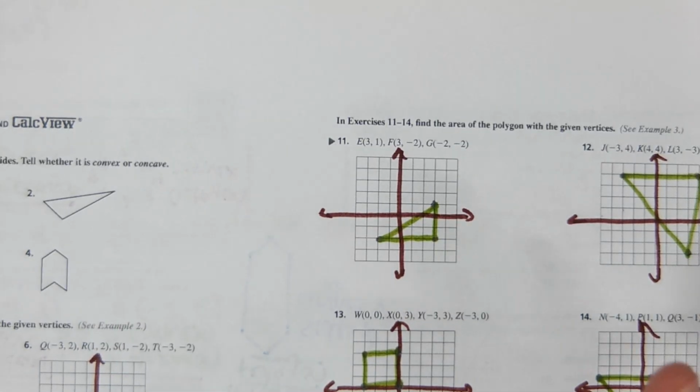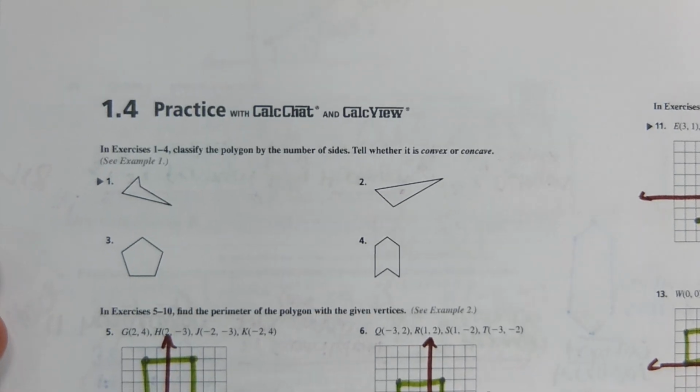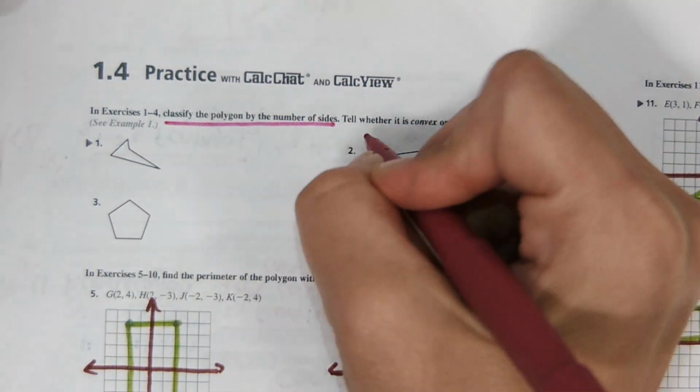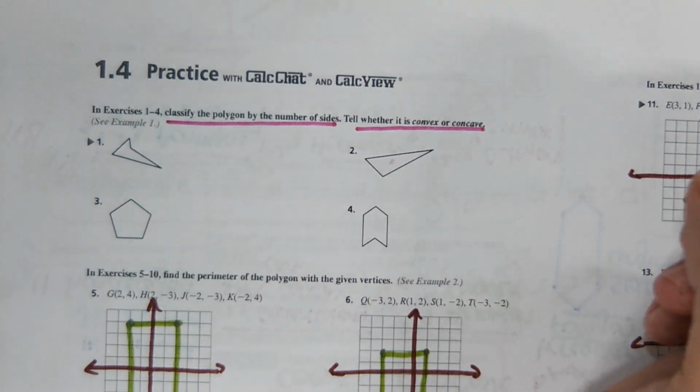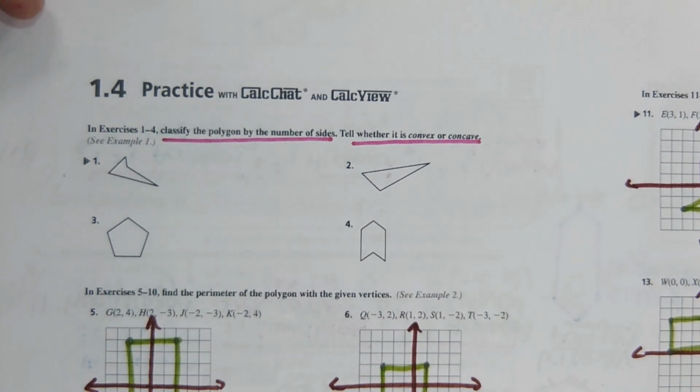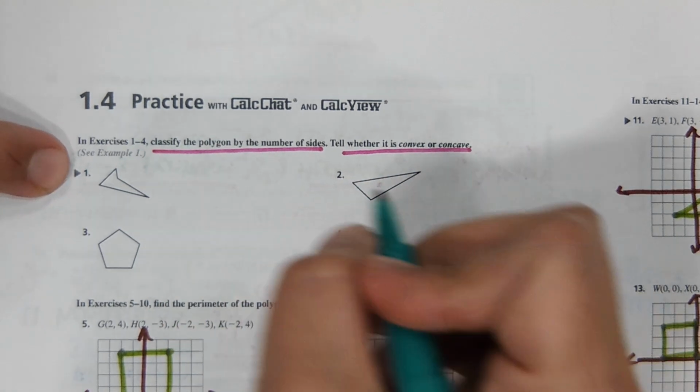Then on the back here, now we're going to do some practice. For the first four, it says, classify the polygon by the number of sides. Tell whether it's convex or concave. Now, I know a lot of you can do this independently. For the sake of time, I'll just do it with you guys.